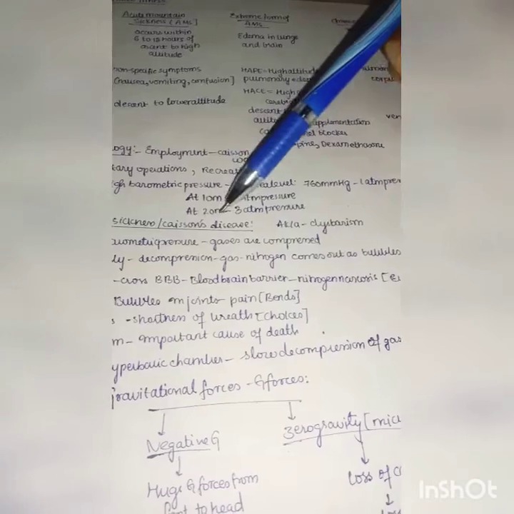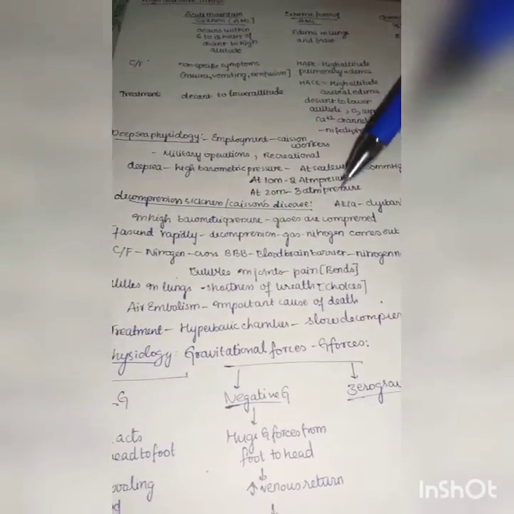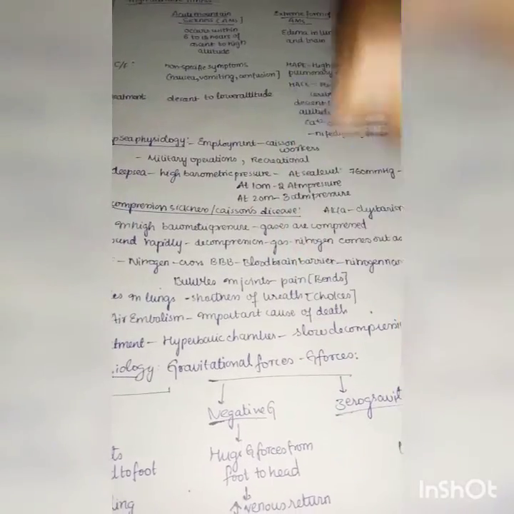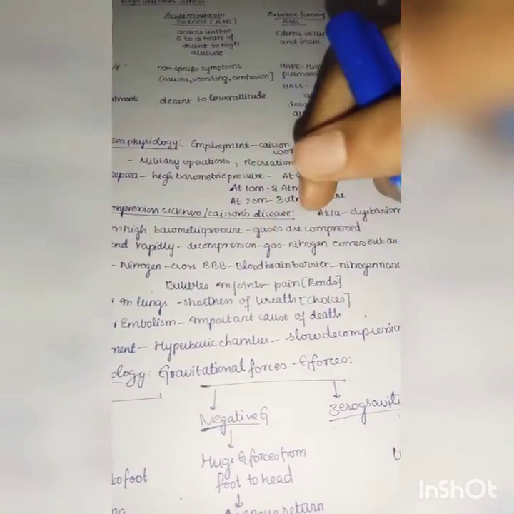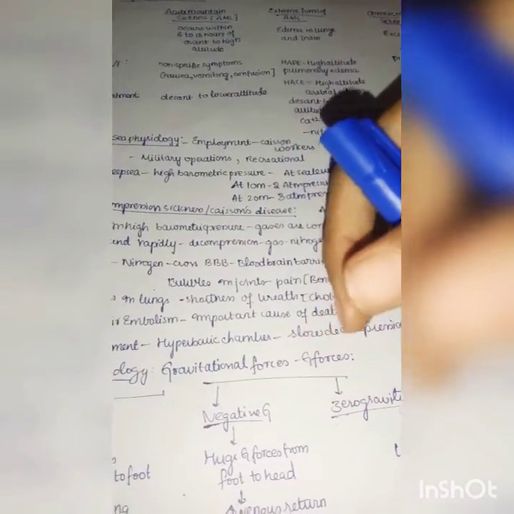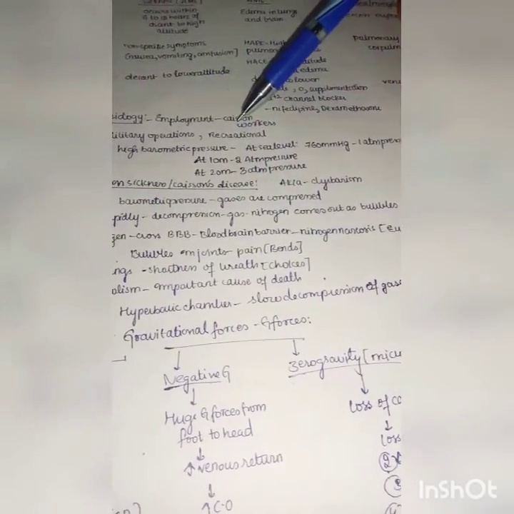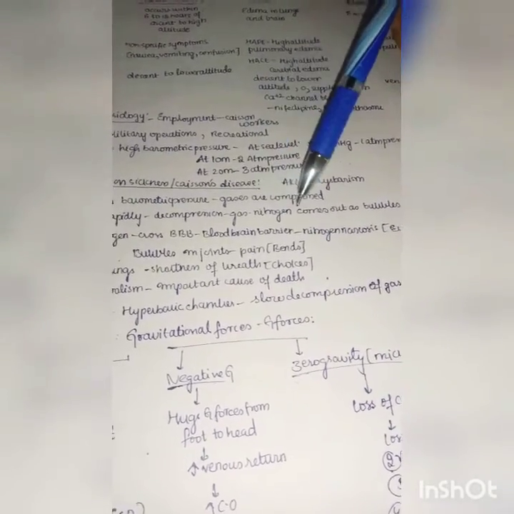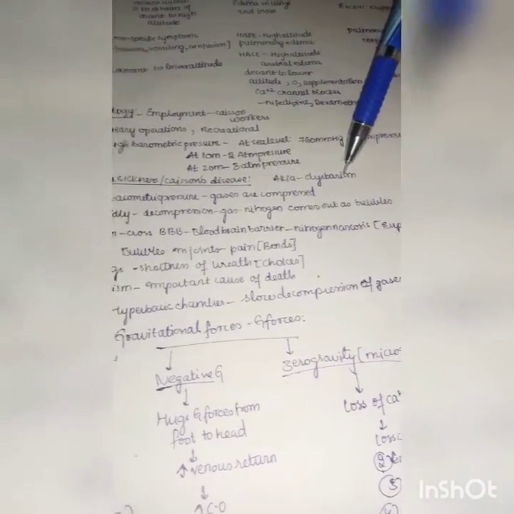If you go deeper, like at 20 meters, you can see it's 3 atmospheric, meaning very high pressure. In that very high pressure, if you open a Coke bottle suddenly, the bubbles come very fast, but if you open it slowly, the bubbles come slowly. So let us see decompression sickness, or Caisson's disease. As the people working there are called caissons, the disease name is also Caisson's disease. This disease is also called dysbarism.